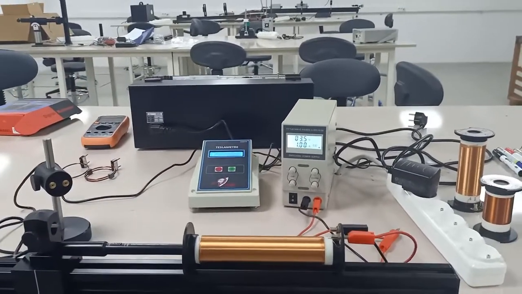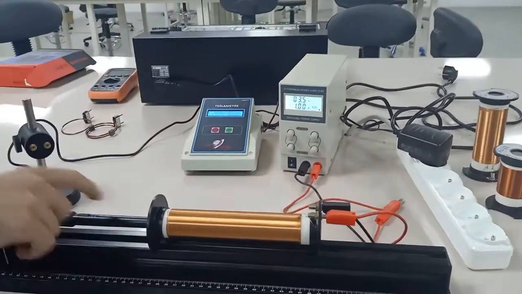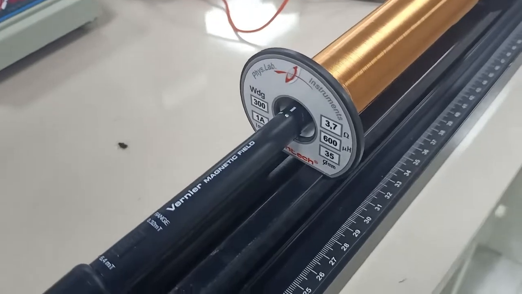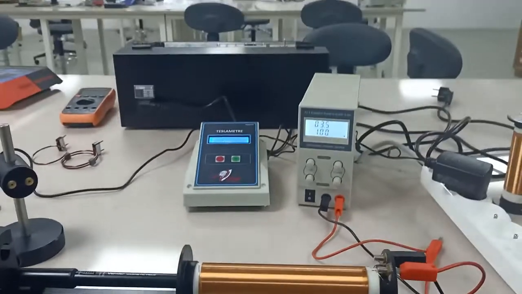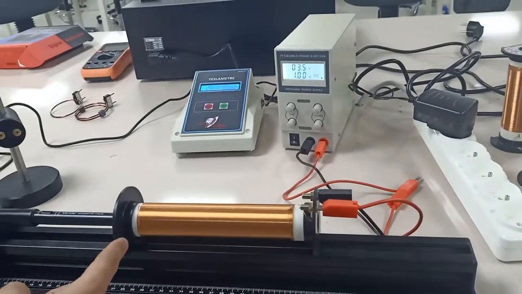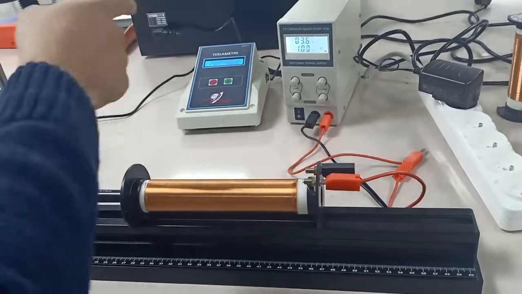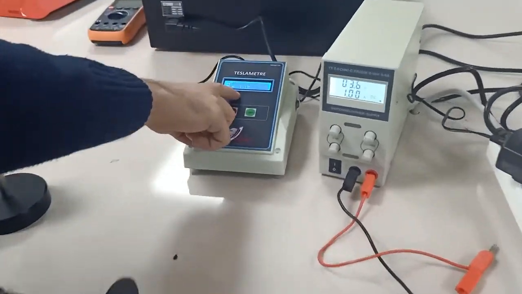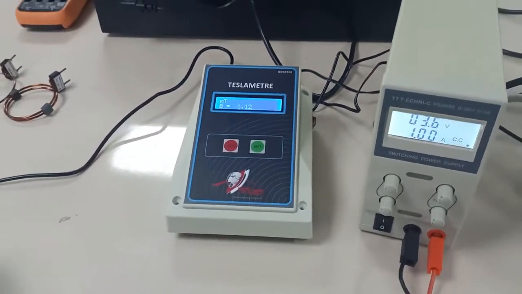Now we will carry out the experiment with a longer coil. It has 300 windings and 35 millimeters diameter, and the tip of the Tesla meter is at the very beginning of the coil, and the magnetic field value is 1.12 milliteslas.